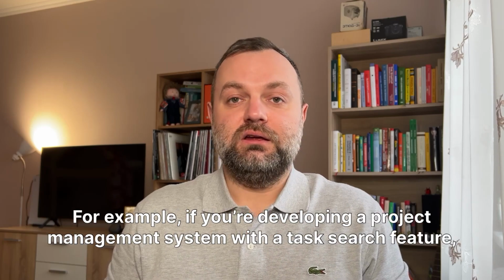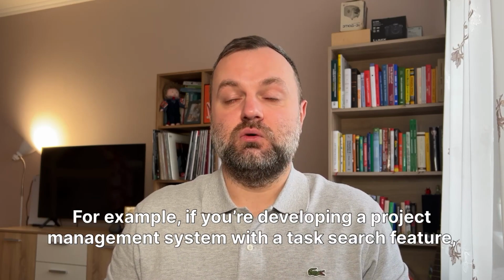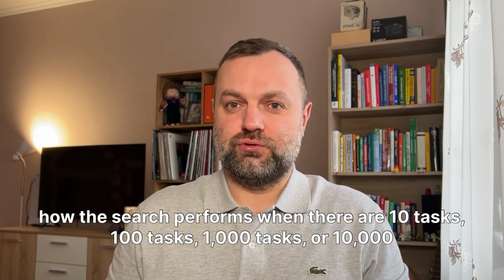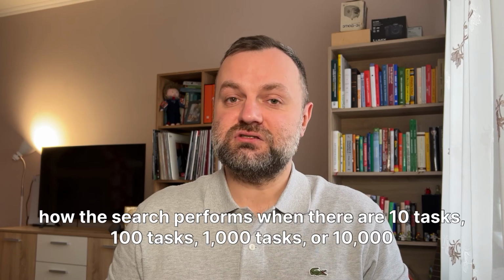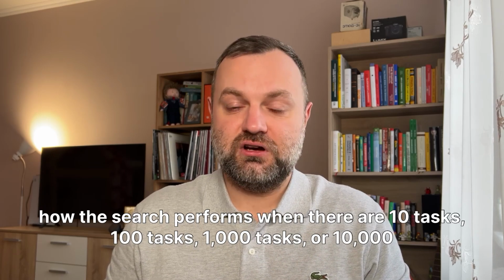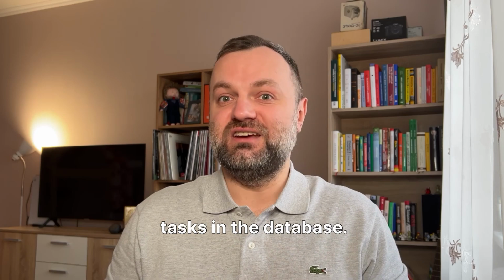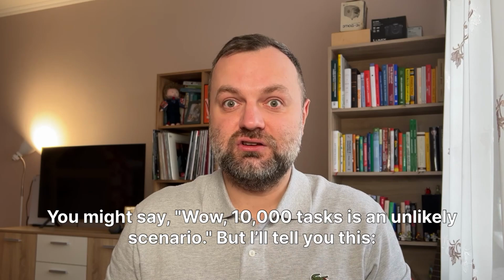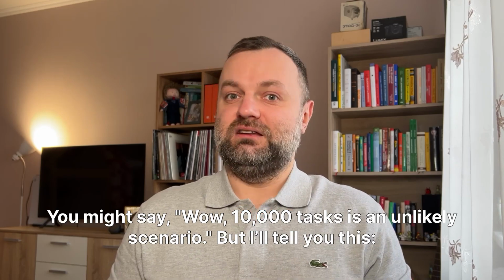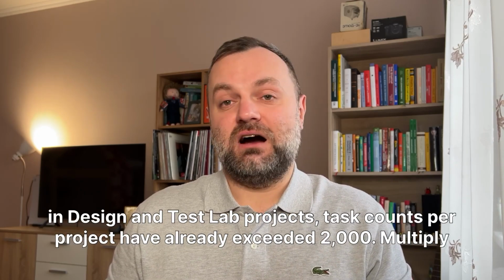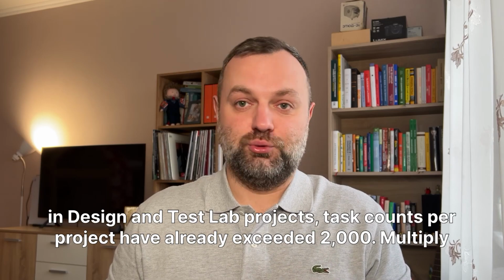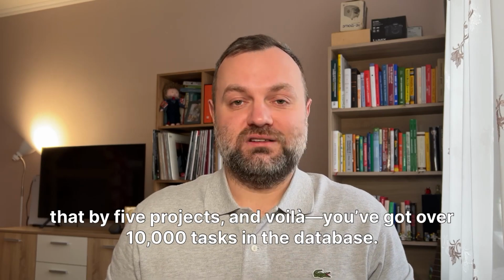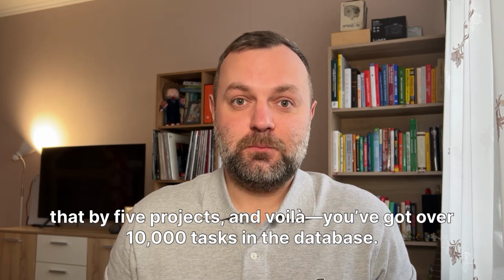For example, if you're developing a project management system with a task search feature, I'd test the following scenario. How the search performs where there are 10 tasks, 100 tasks, 1,000 tasks, or 10,000 tasks in the database. You might say, wow, 10,000 tasks is an unlikely scenario, but I'll tell you this. In Design and Test Lab projects, task count per project has already exceeded 2,000. Multiply that by 5 projects and voila! You got over 10,000 tasks in the database.